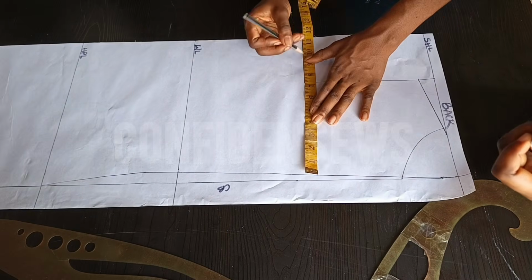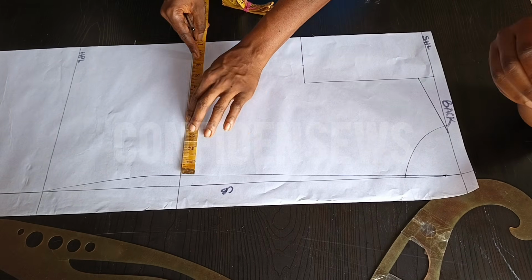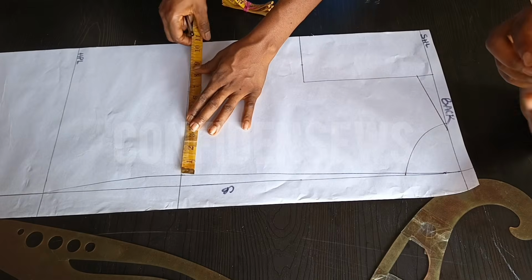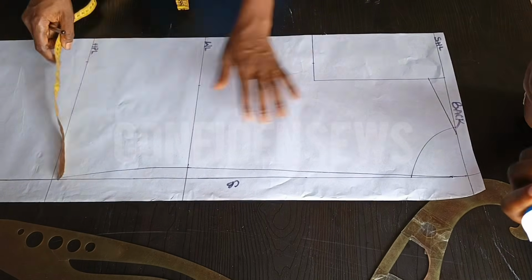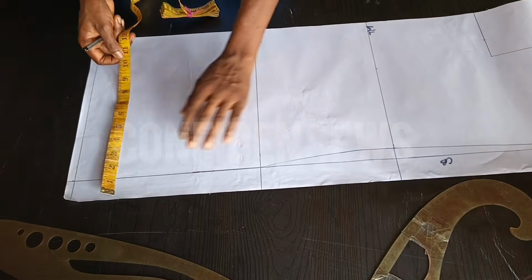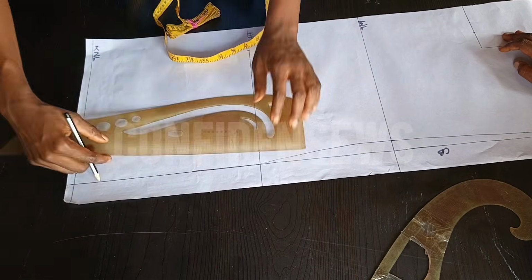On the chest line, I'll take the bust measurement divided by 4 plus half inch ease. Then on the waistline, the waist measurement divided by 4. There is no ease, and you are not adding ease on the waistline. Then on the hip line, you are marking your hip measurement divided by 4 plus half inch or even 1 inch, just so it flares better.